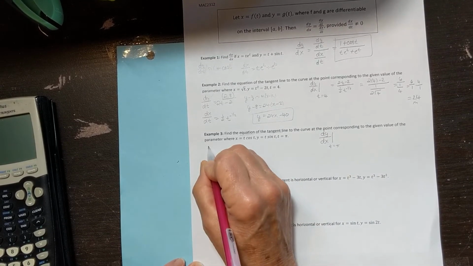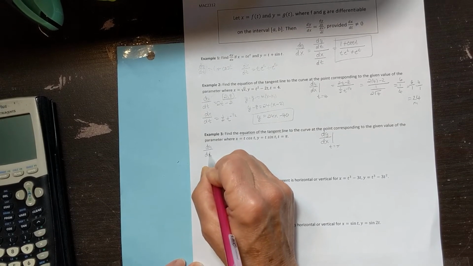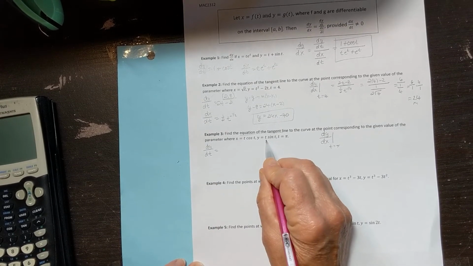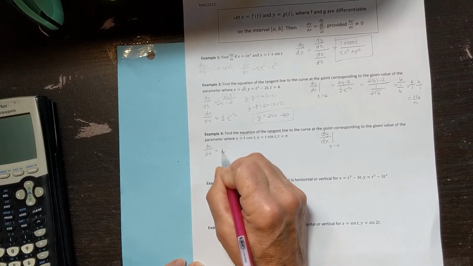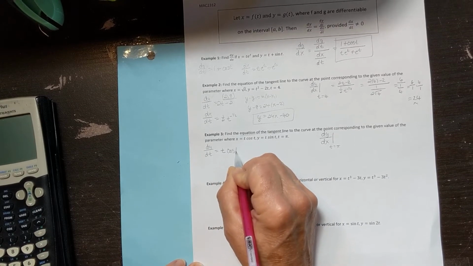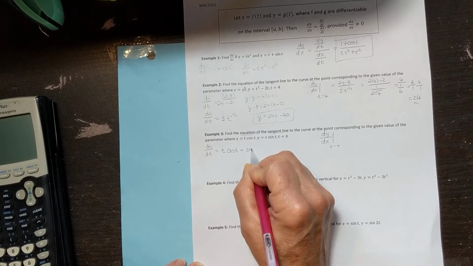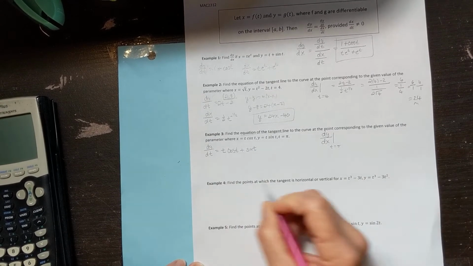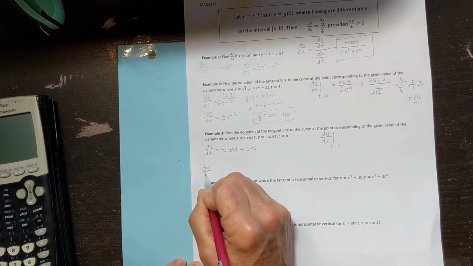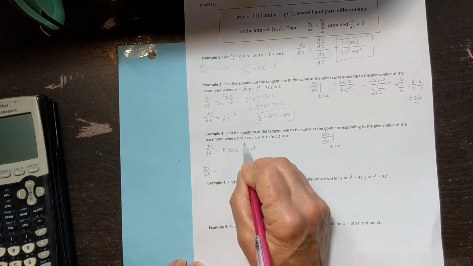All right. What's dy/dt going to be? This is another product rule. First times the derivative of the second plus second times derivative of the first. All right. What is dx/dt? This is another product rule.